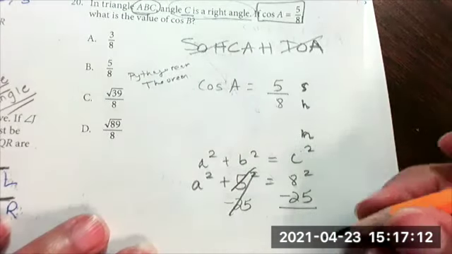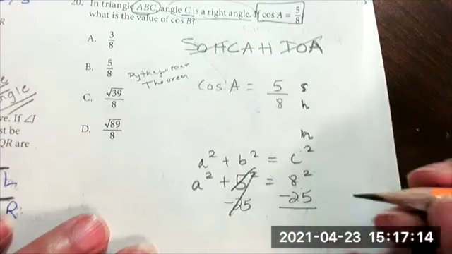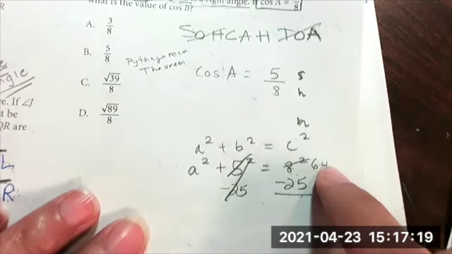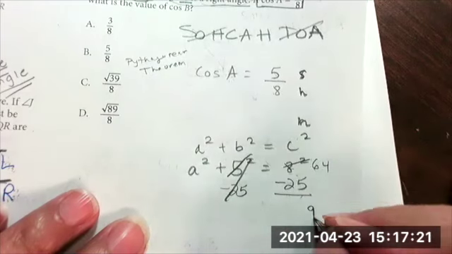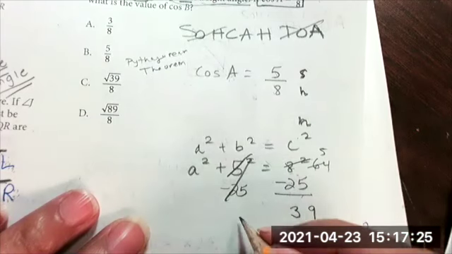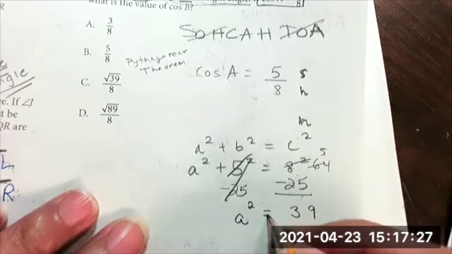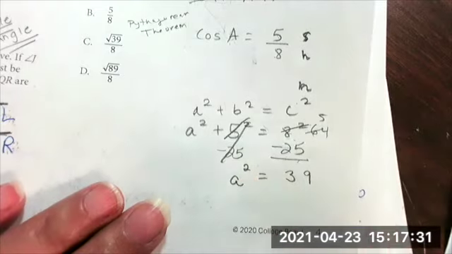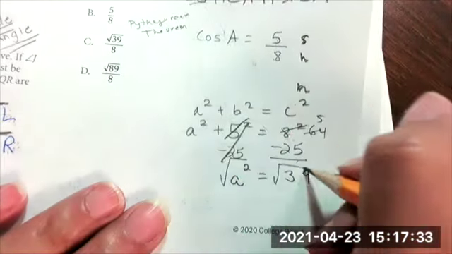It's actually raining outside. 8 squared minus 25, this is 64 minus 25. And 14 minus 5, that's 9. 5 minus 2, that's 3. So a squared is 39. To get rid of the squared, remember the opposite of squared is square root.